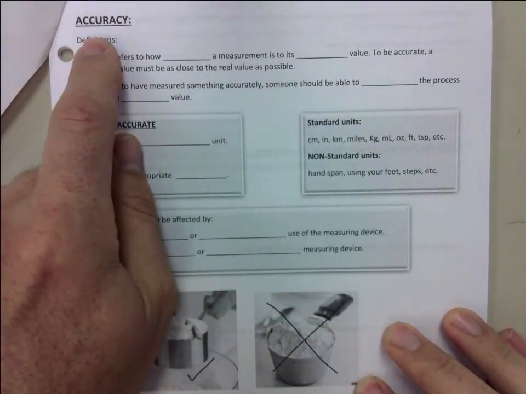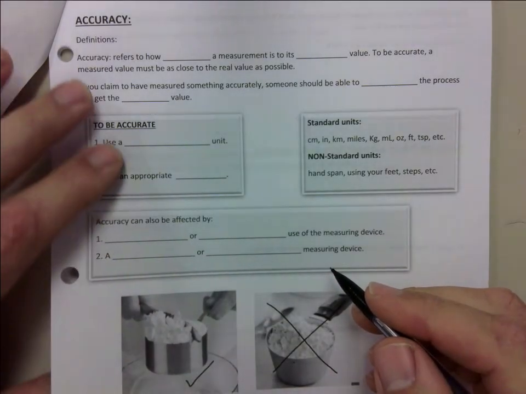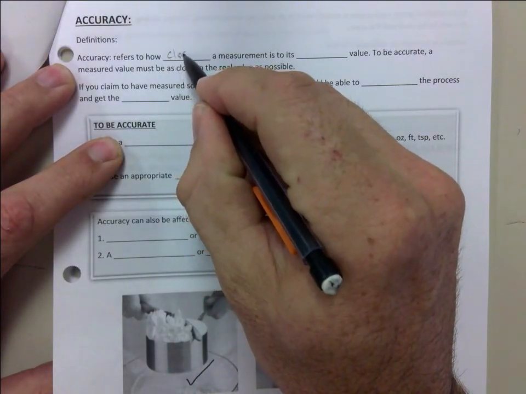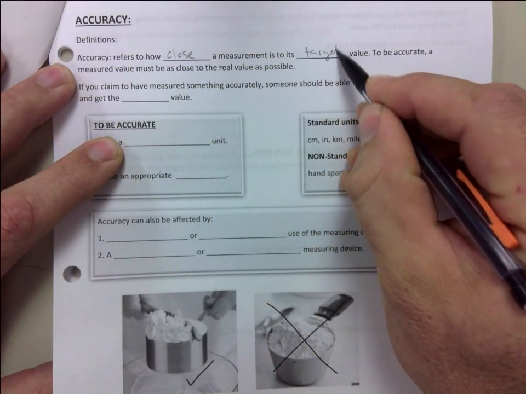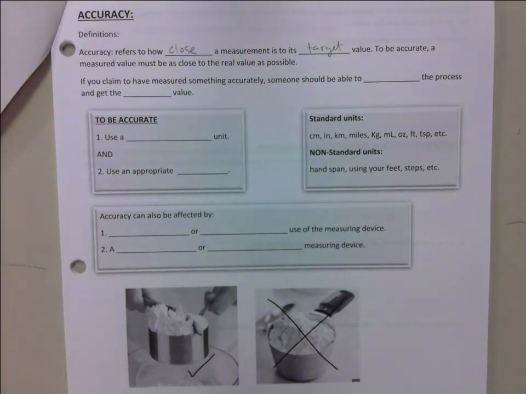We started with accuracy. Accuracy refers to how close a measurement is to its target value. Think of my desk here.